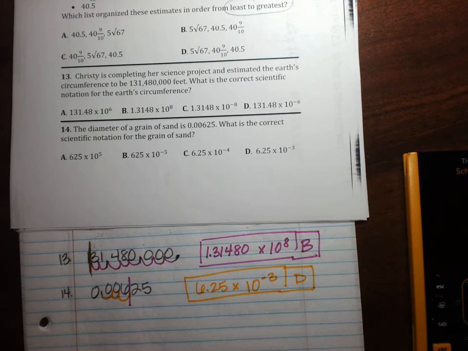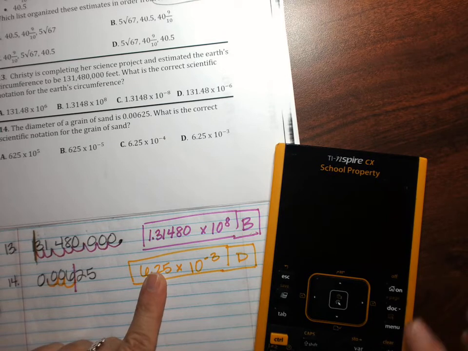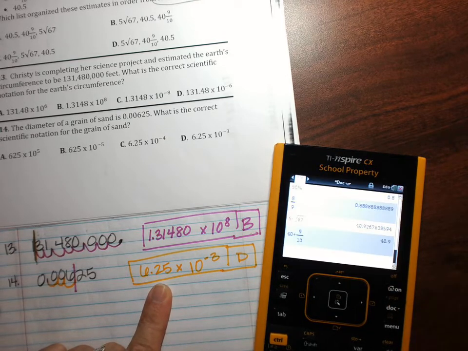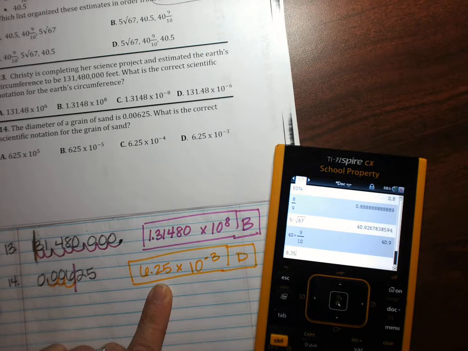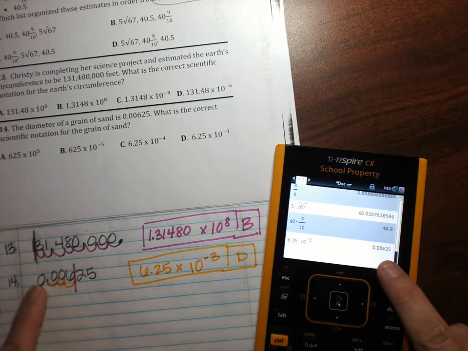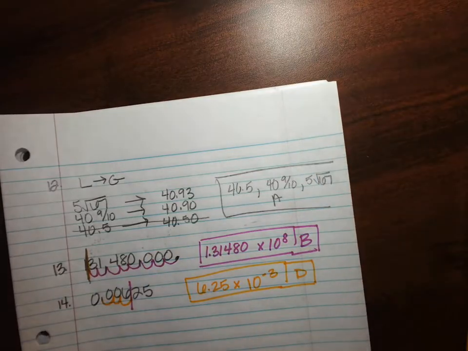So also, what I want to point out is that you can type this in. Okay, you can do it for both. I'm going to do it for number 14. So I'm going to say it's 6.25 times 10 raised to the negative third. See how that gives me my original number? It's a great way to check. Okay, now the rest of the questions I've just pulled from Canvas.